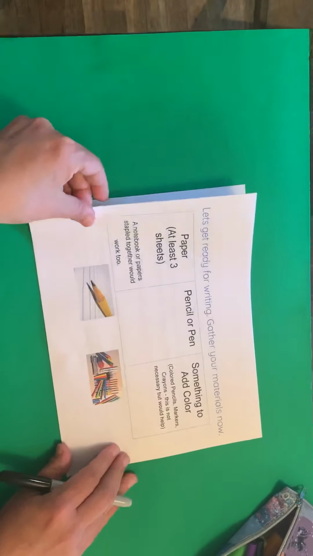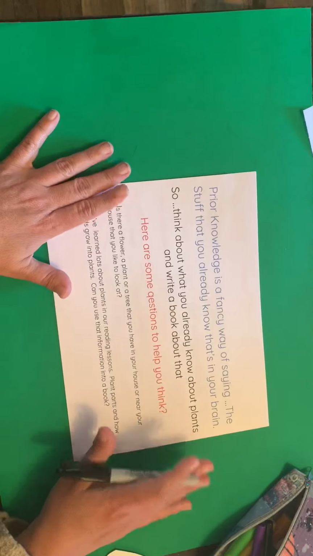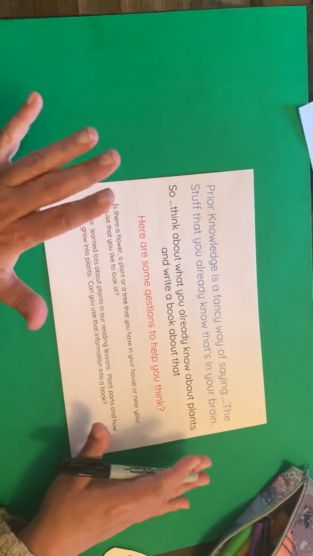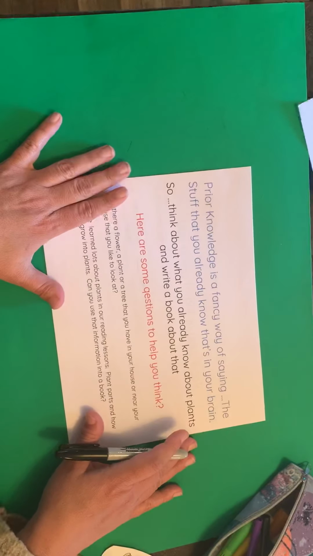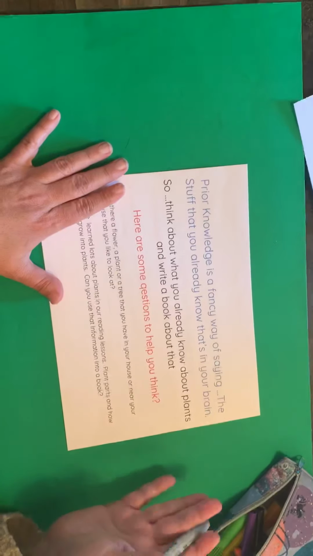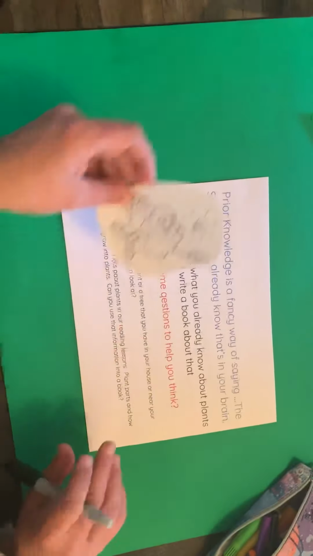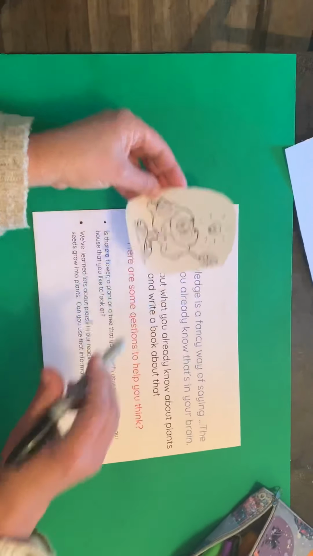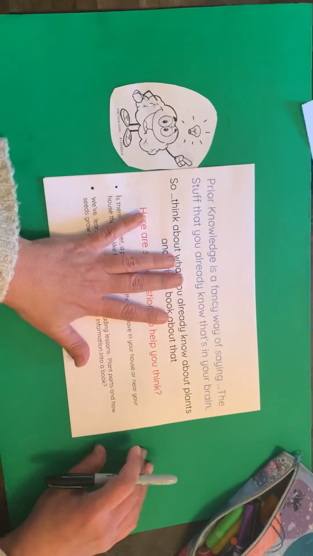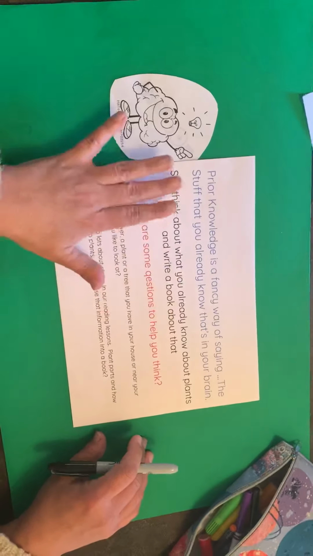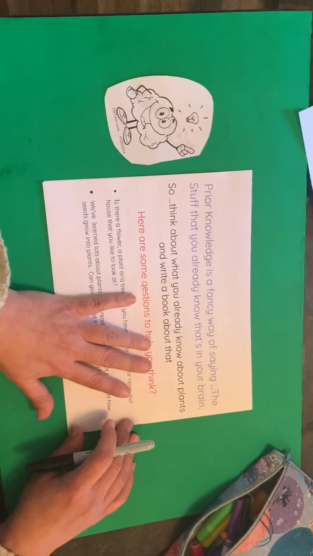So once again, we're learning that we're going to plan our nonfiction book by accessing our prior knowledge and breaking that knowledge into sections. So let's see. It's this word, prior knowledge. Prior knowledge, there we go, there's your brain. Prior knowledge is a fancy way of saying the stuff that you already know that's in your brain, okay? So we're going to think about what we already know about plants and write a book about it.